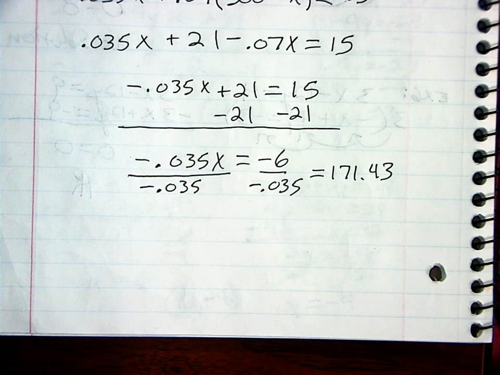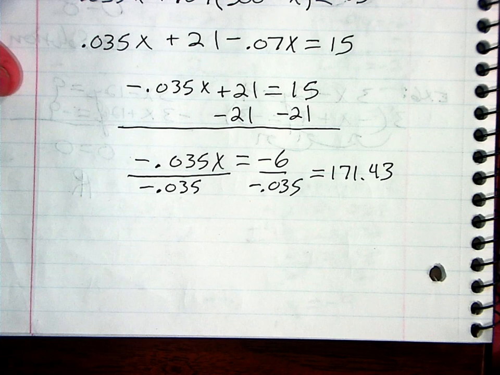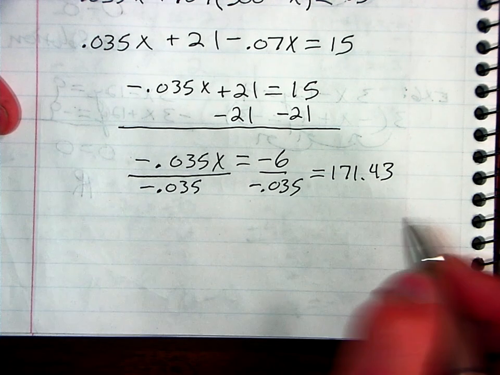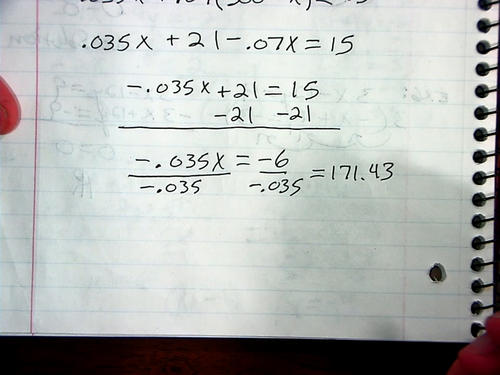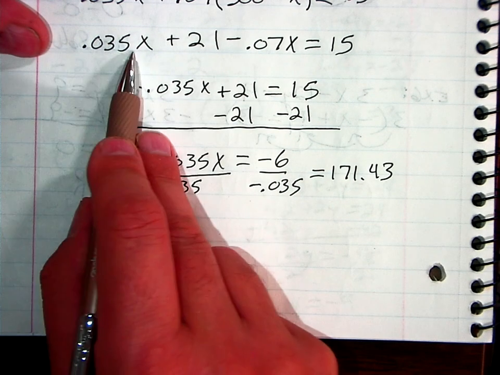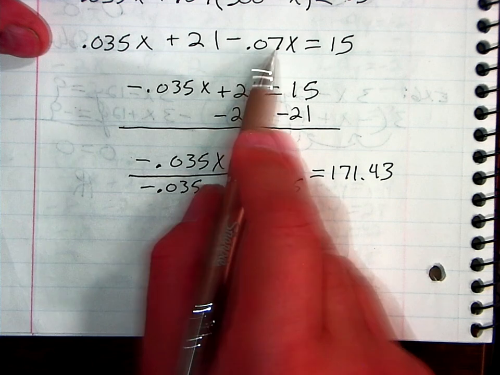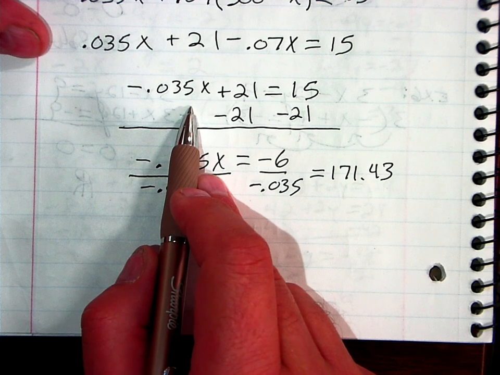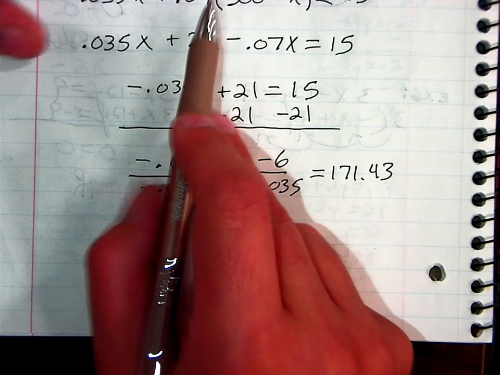How do I solve for y? Plug it back in. So, what happened to what? This one? I combined like terms. 0.035 minus 0.07 was negative 0.035. How did we get the 0.07?